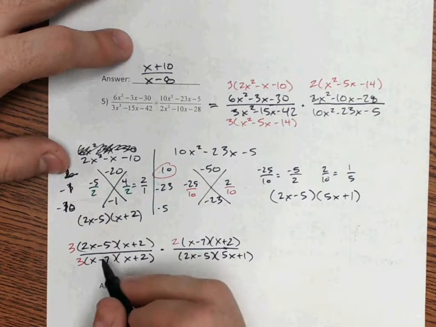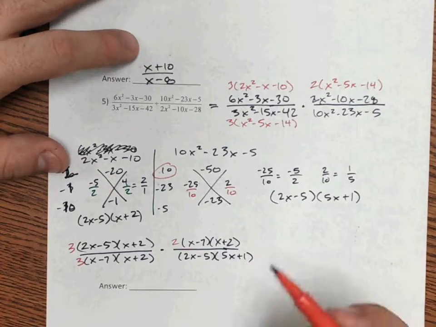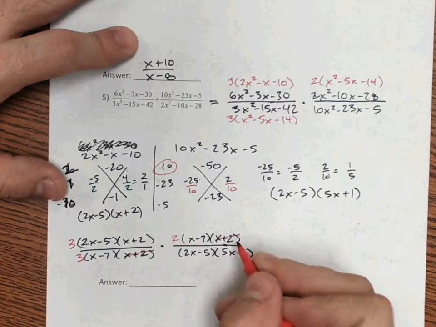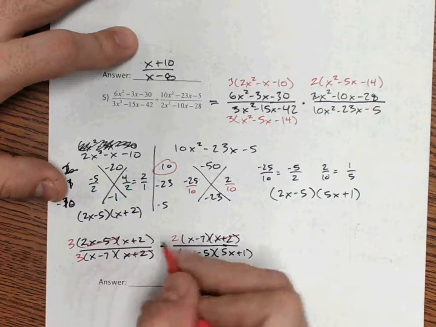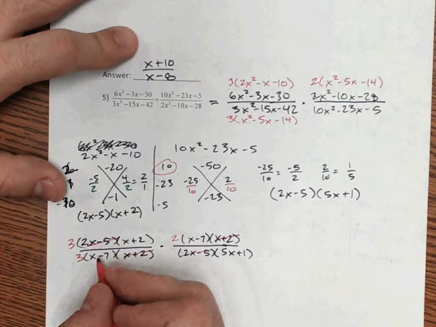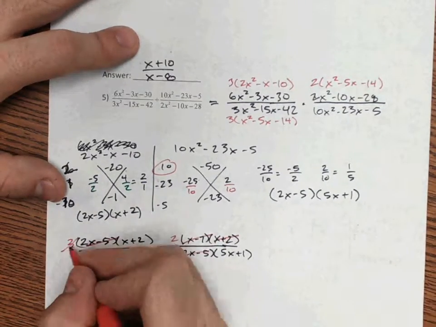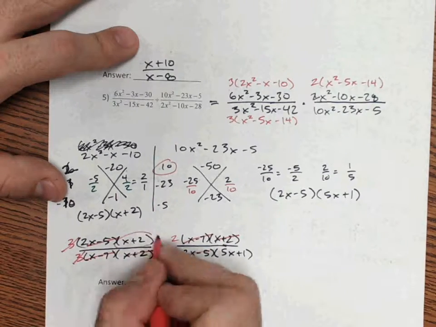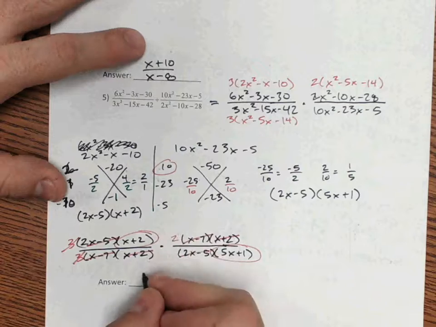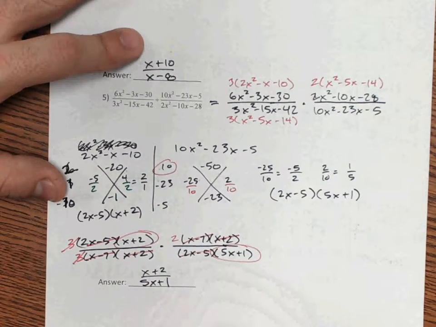Okay, so we've got that whole thing factored out. Now all we need to do is cancel stuff out. I say all. What we need to do is cancel stuff out. So we're going to look. X plus 2, x plus 2. 2x minus 5, 2x minus 5. Let's see, x minus 7, x minus 7. And this 3 and that 3. Which leaves us only with these two things right here. X plus 2 over 5x plus 1.